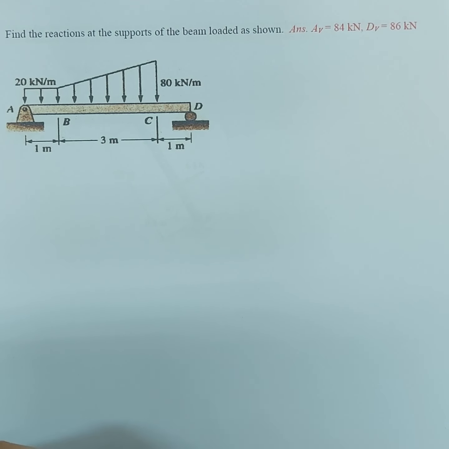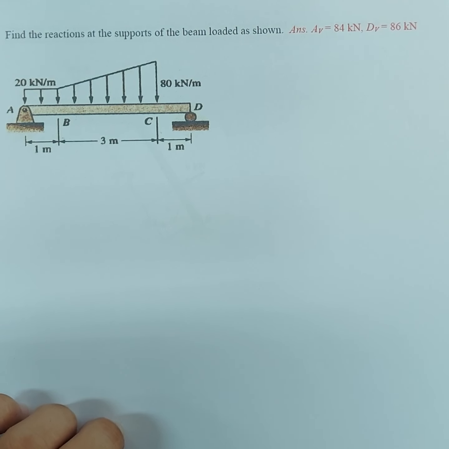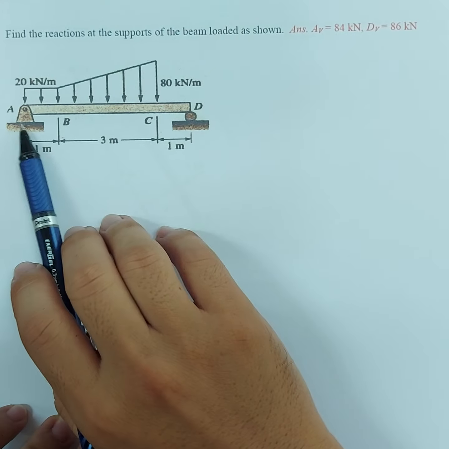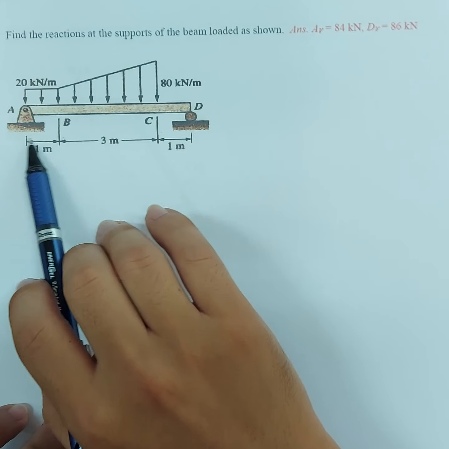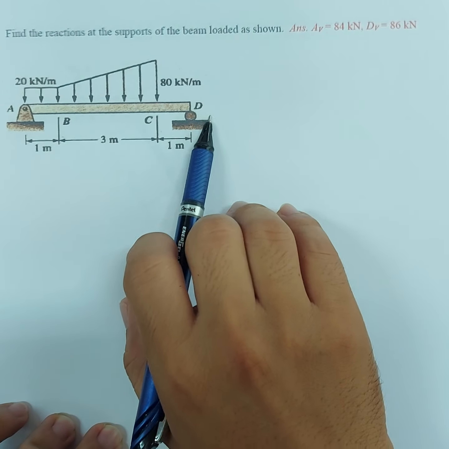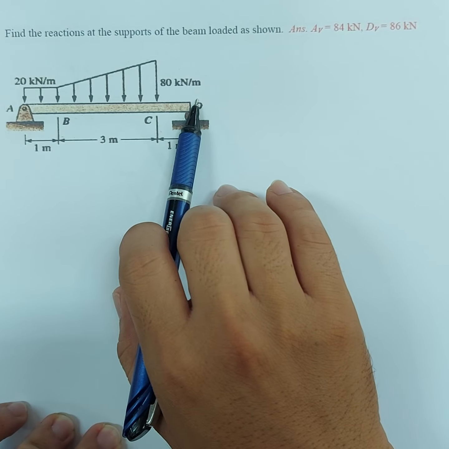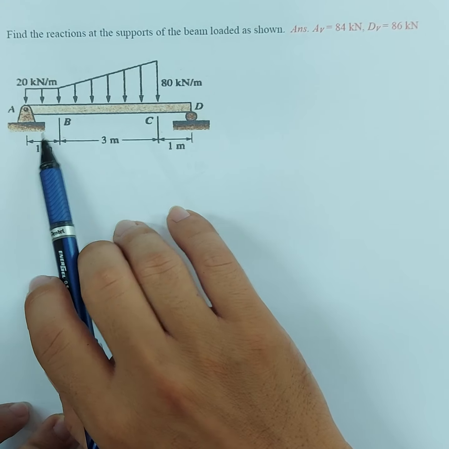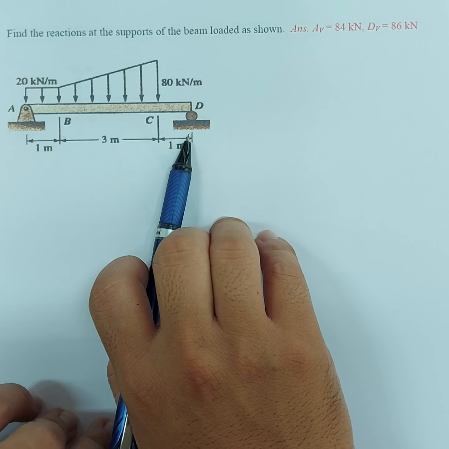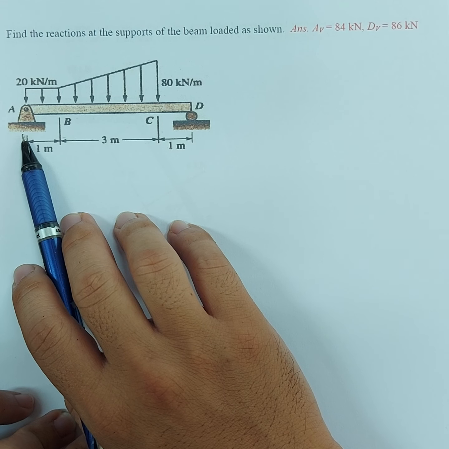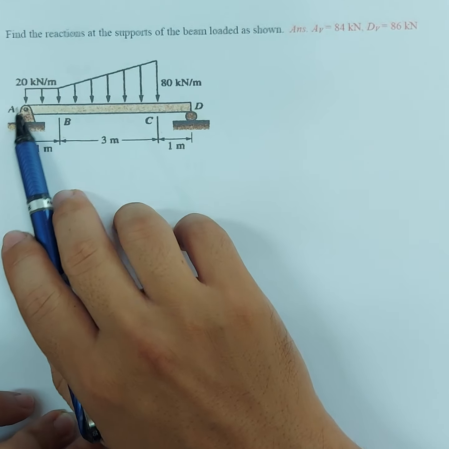Okay. So first, we need to identify yung ating supports. So the beam is supported by ito sa point A, itong support naman ito sa point D. So, what is point A? What is point D? Anong supports yan? So, at point A, meron tayong hinge support.